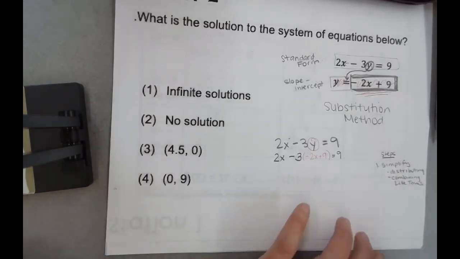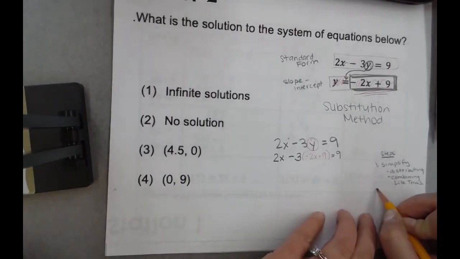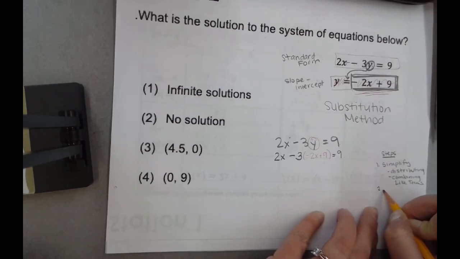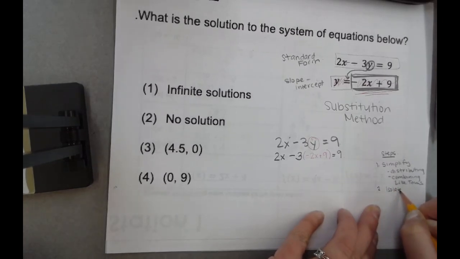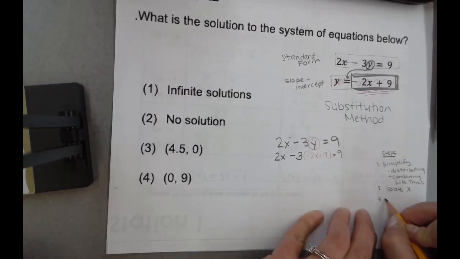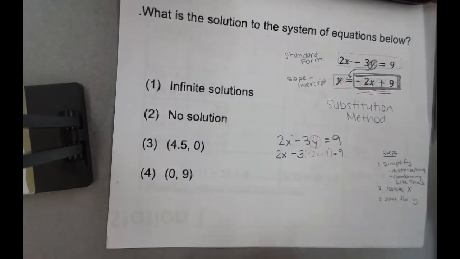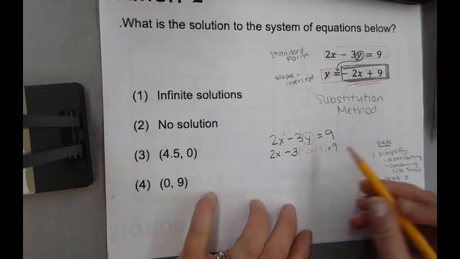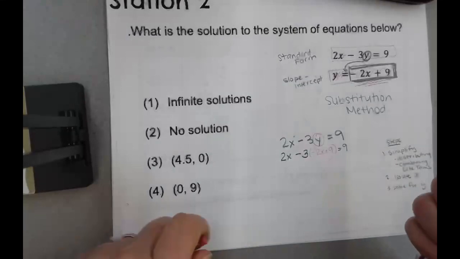So that's what we're going to do first. We simplify, and then we isolate x, and then we'll solve for y. Okay, that's what we're doing. It's just 3 steps. So the first thing we have to do is simplify by distributing.